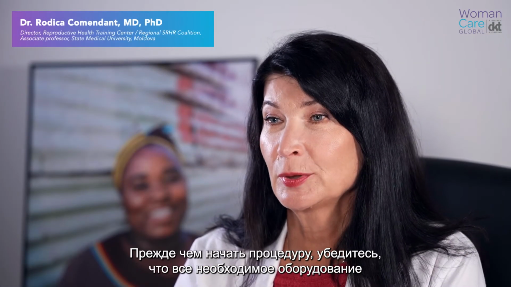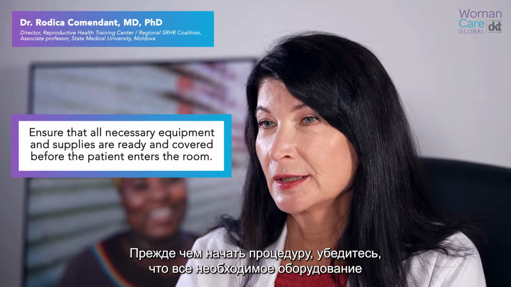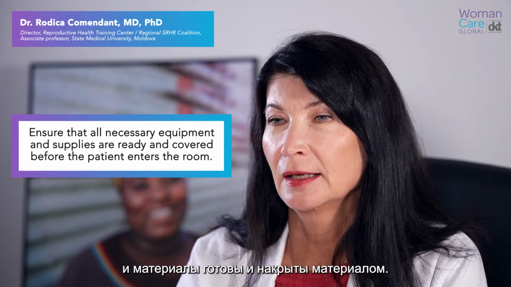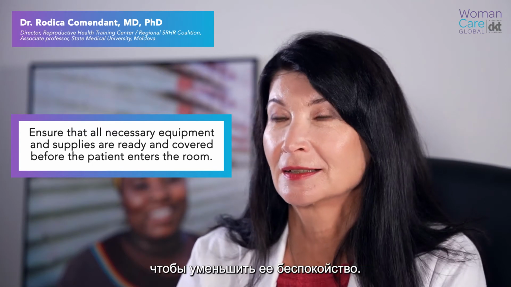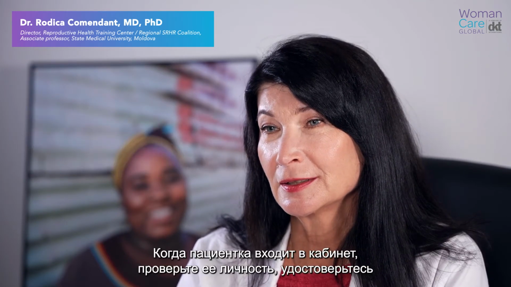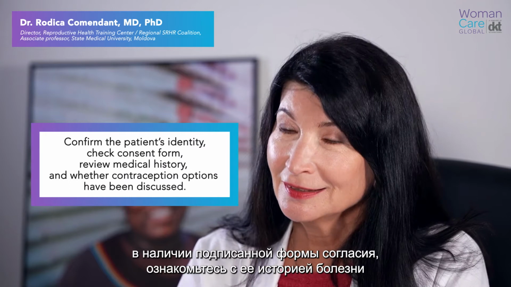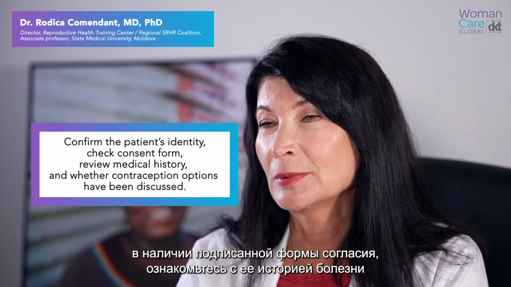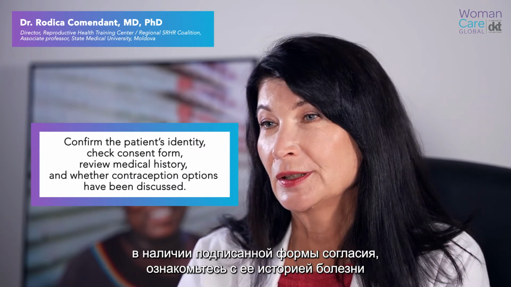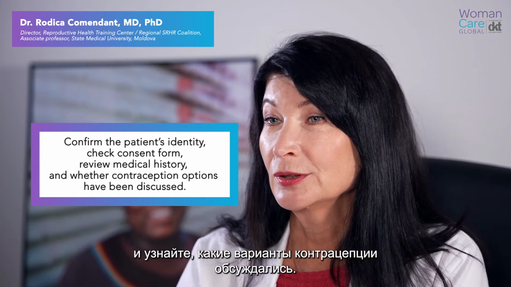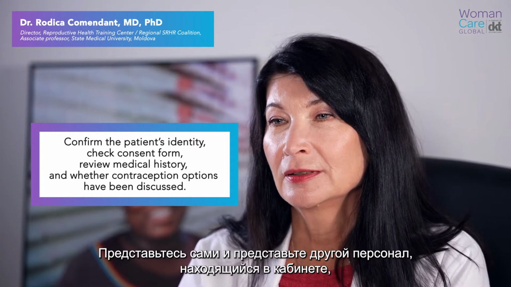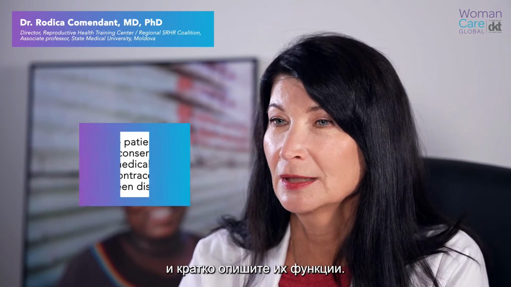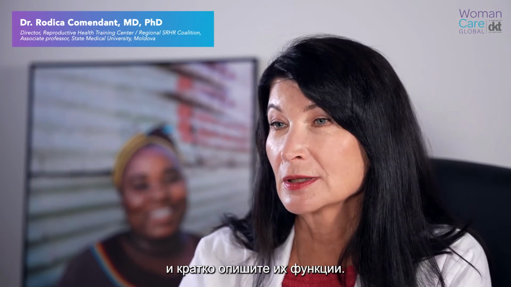Before starting the procedure, ensure that all necessary equipment and supplies are ready and covered before the patient enters the room to reduce anxiety. When the patient enters the room, confirm her identity and check whether a consent form has been signed, review her medical history, and whether contraception options have been discussed. Introduce yourself and any other staff in the room and briefly outline what their roles are.